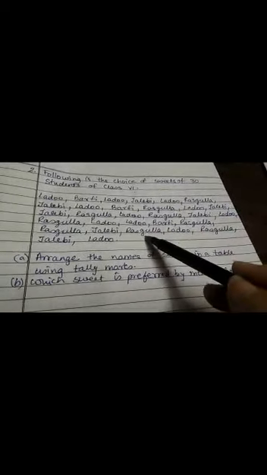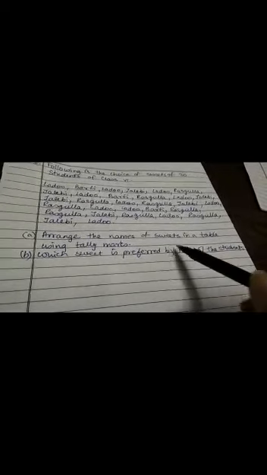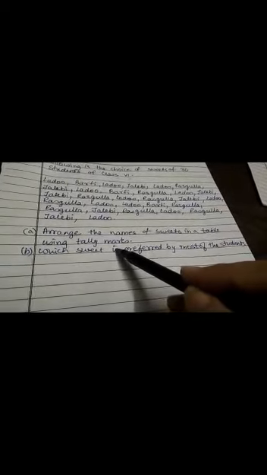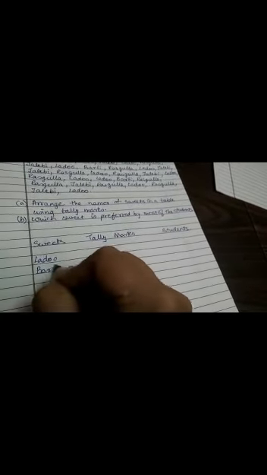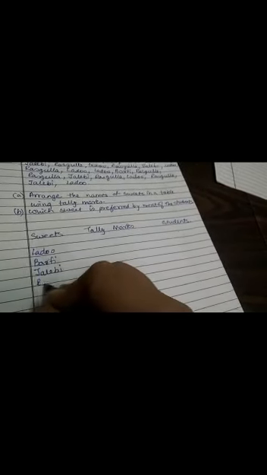You will not know. If you try to find out the number of laddus in between, you will not get it. If you try to find out the number of jalebi, you will not get it. So we need to organize the data. We will arrange the names of sweets in a table using tally marks. We will make the columns: sweets, tally marks, students. The sweets will be laddu, barfi, jalebi, rasgulla.